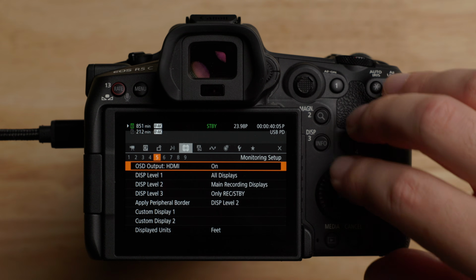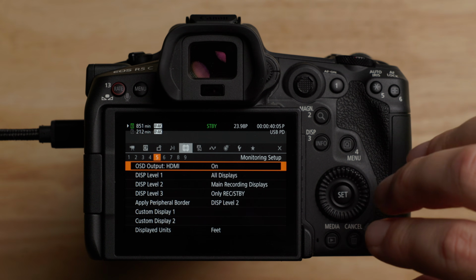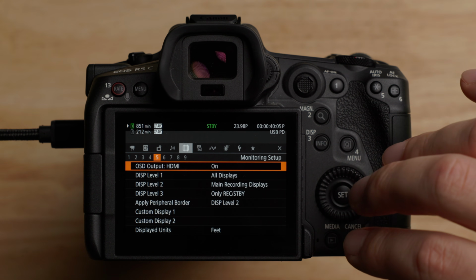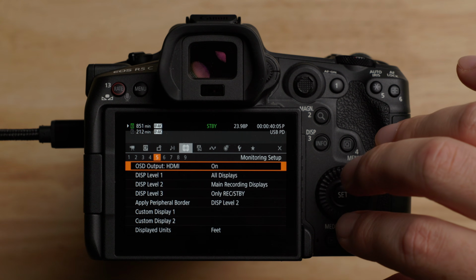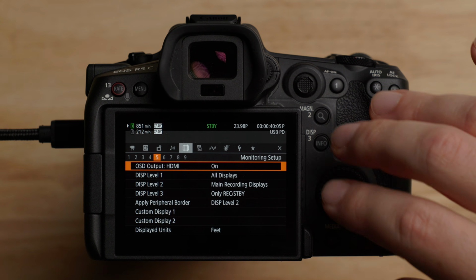All right, on to the 5th page. The first one here is something that I use a lot, is the OSD output. This is the on-screen display. I think that's what it stands for. And this is over HDMI. So when this is on, this sends out everything that's on the screen over HDMI. So if you're live streaming, you probably want this off.